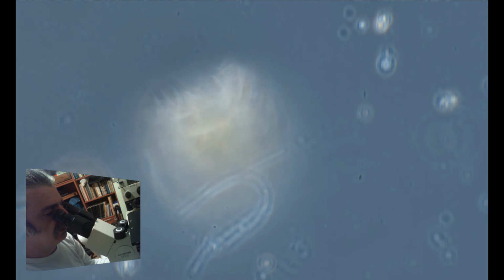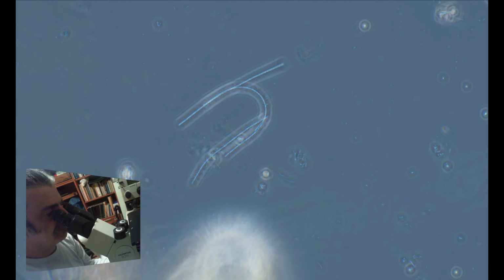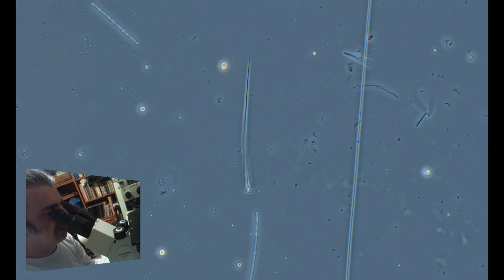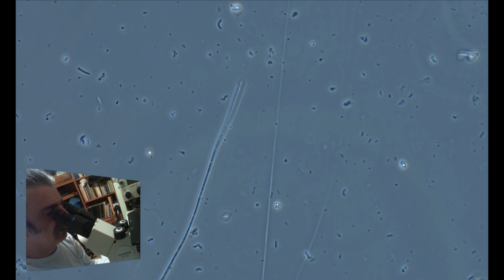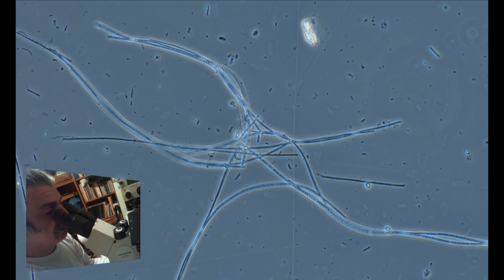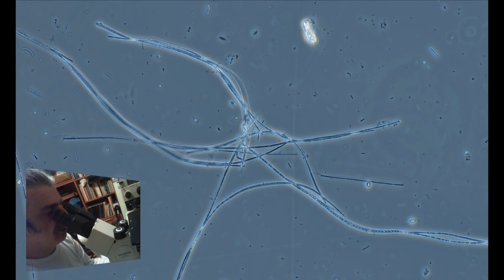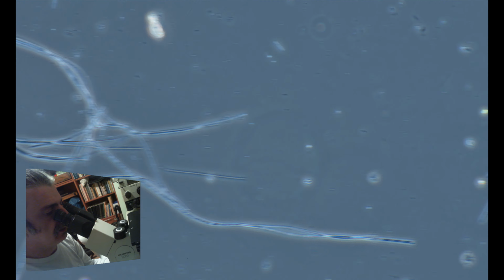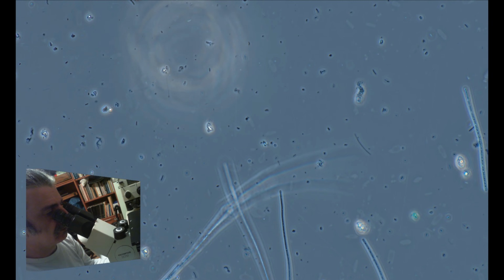Ooh. I think that Euplotes got tangled in something. And all those fine strands that we see scattered around are cyanobacteria, which is kind of a mix between bacteria and algae. Let's see what else we can spot with phase contrast.